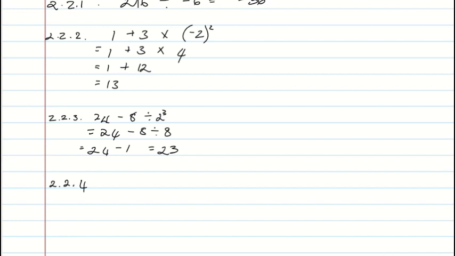The next question that we have is negative 6 squared over negative 3 multiplied with the bracket negative 2 minus negative 3. So what is negative 6 squared?